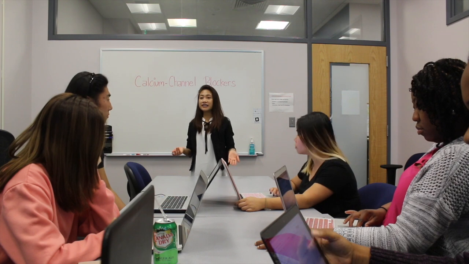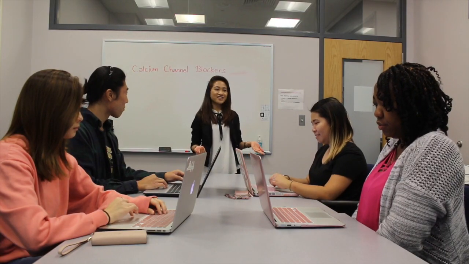Does anyone know the mechanism of action of this drug? Yes. So according to the textbook, it does reduce electrical conduction within the heart muscle. That's right. It also decreases the force of contraction of the muscle cells and dilates arteries. Dilation of the arteries reduces blood pressure, which reduces the heart workload. So what are the uses of this drug? Hypertension. Cardiac arrhythmia. Angina.